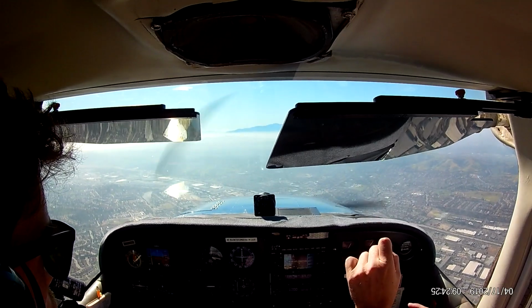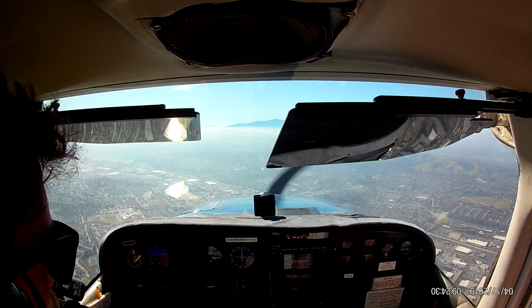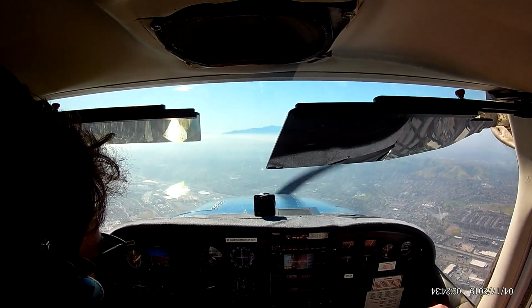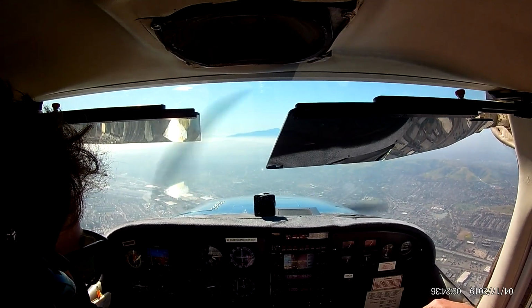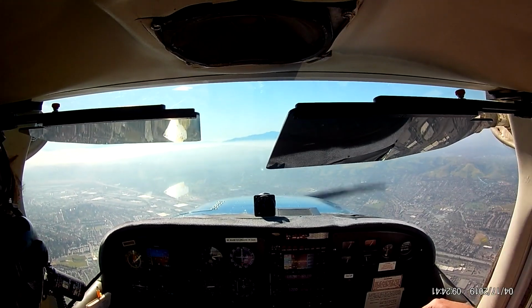3 miles northeast of Pasadena downtown. So that's somebody out there where we normally go. La Habra practice area, Cessna 760 southeast of Industry Hills, 3,200.